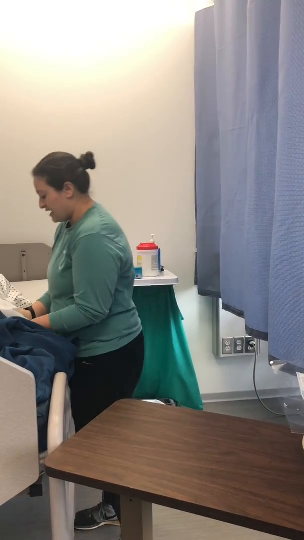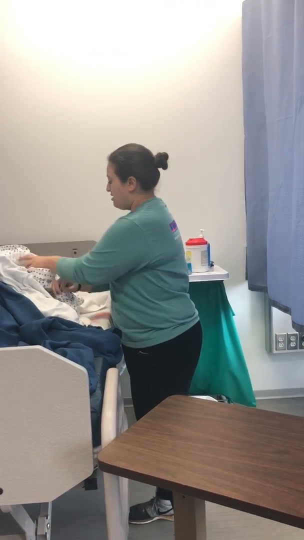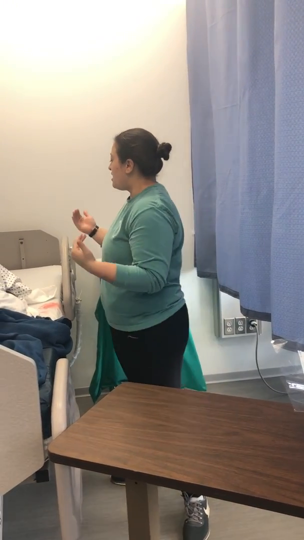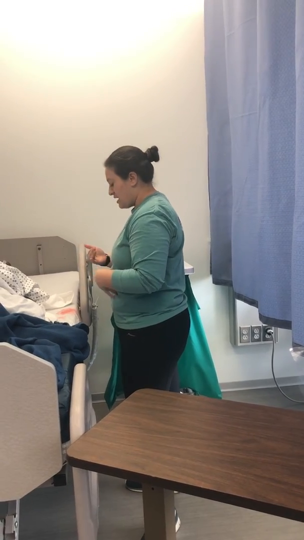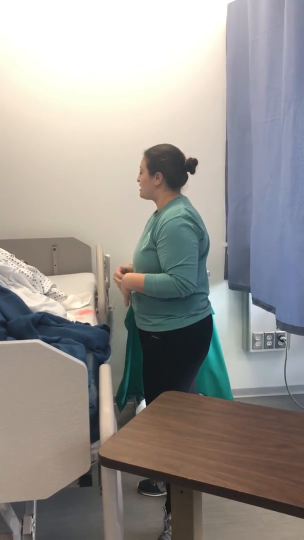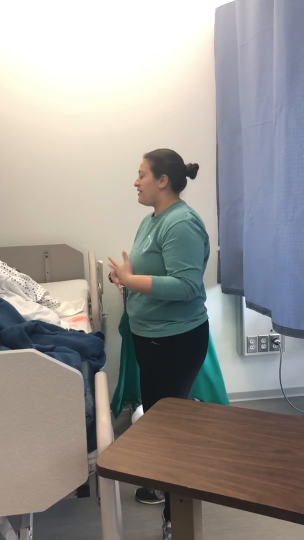I reposition my patient. Then again, I would also explain to the patient what it is that I'm going to be doing to them. So I would say, sir, your doctor wants me to do a wound irrigation, and this is just to make sure that the wound is healing properly and that it's getting clean. And I would make sure to explain every step as I go. Once I've done that, then I would go ahead and start.